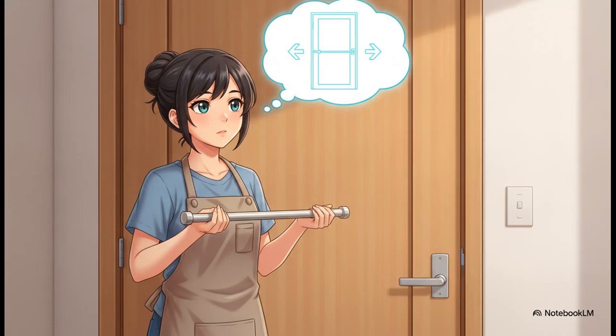Let's say you're doing a little home improvement over the weekend. You've got a towel bar that is 9 3/4 inches long and a door that's 27.5 inches wide.